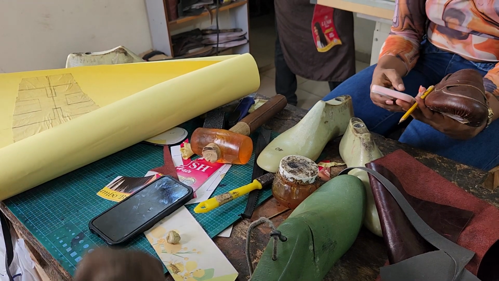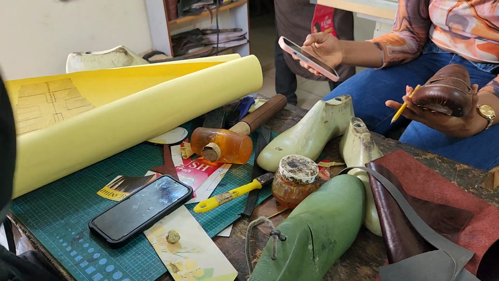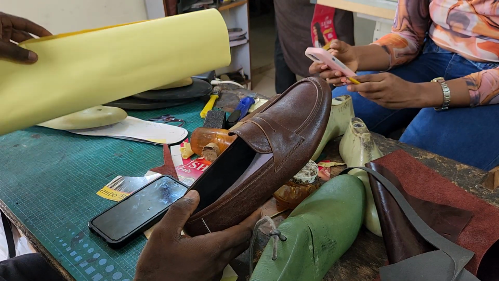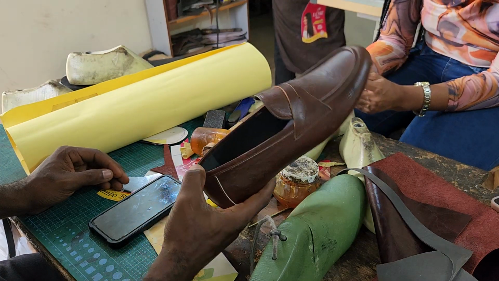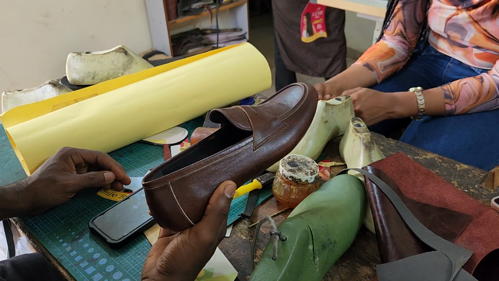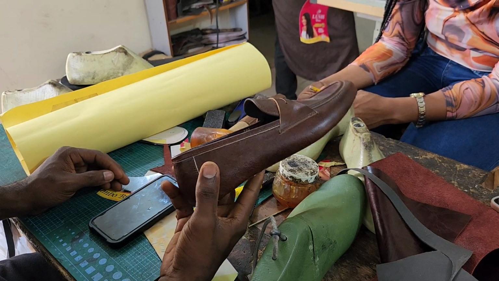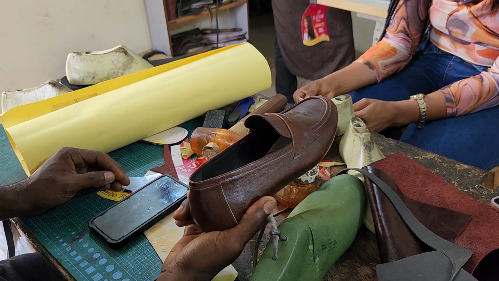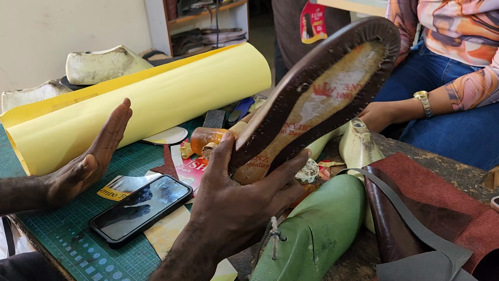Let's go back to what we're saying. What's this? Let me record, please. So what's this? A shoe. This shoe doesn't have a sole, right? But you still call it a shoe. Now why do you call it a shoe? Because it's covered. Yes. That's why it's a shoe.